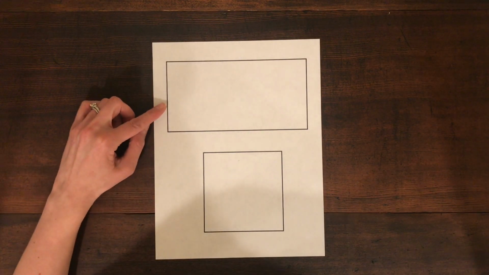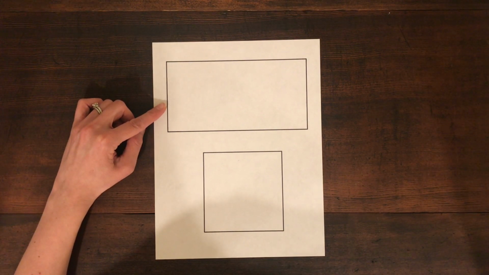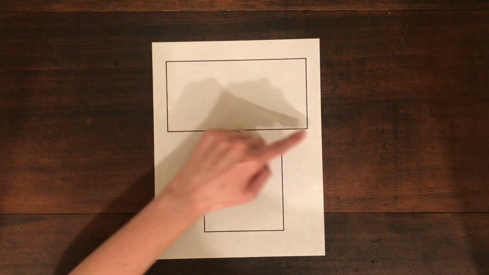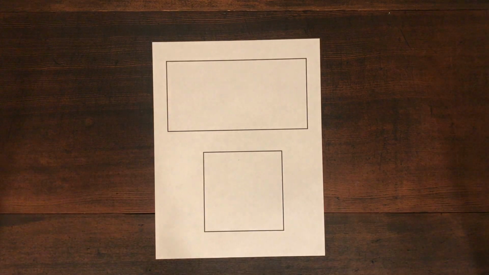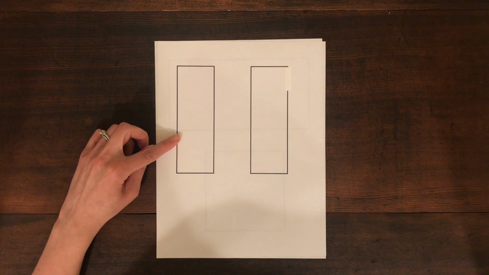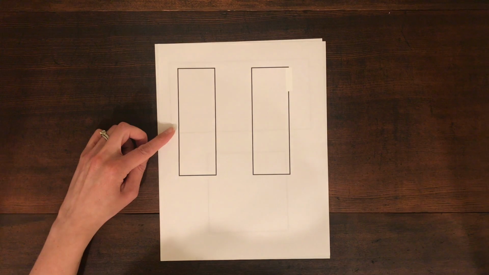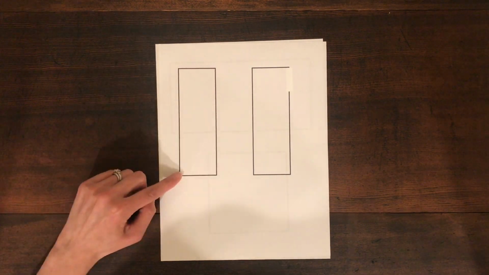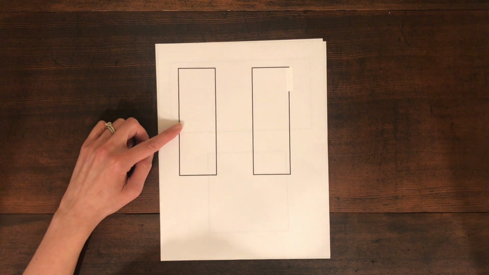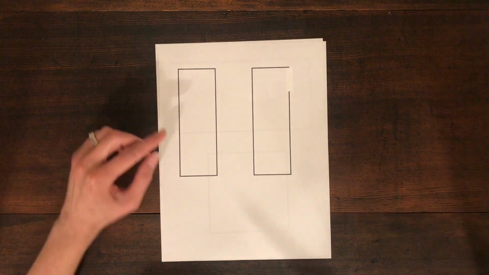Does this one look like a square? No, this is a rectangle that is not a square. It has 2 short sides and 2 long sides. How about this one? Is this a square? No, this is not a square either because it has 2 short sides and 2 long sides. So this is a rectangle that is not a square. A square is a special rectangle with all sides the same length.